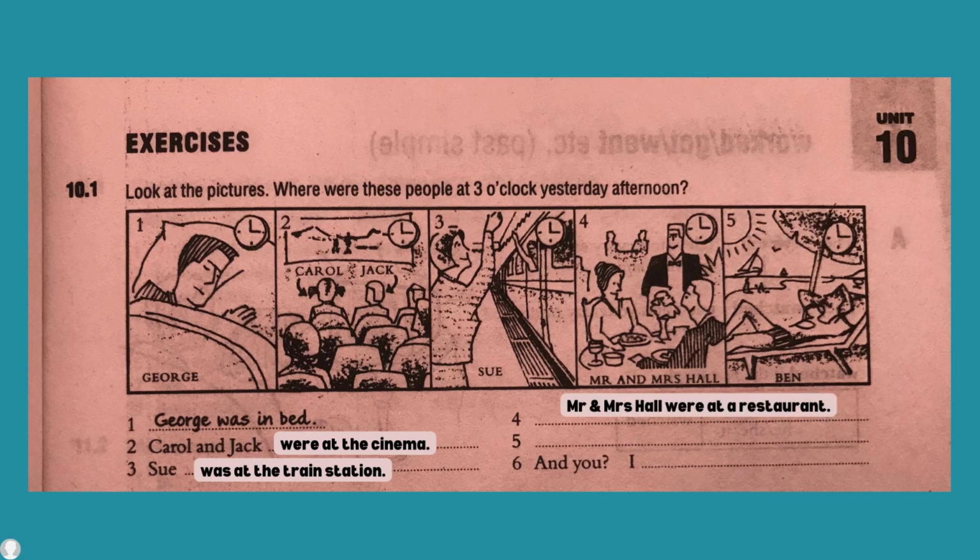Fourth one, Mr. and Mrs. Hall were at a restaurant. Fifth one, Ben was on the beach. Sixth one, and you? I was at work.